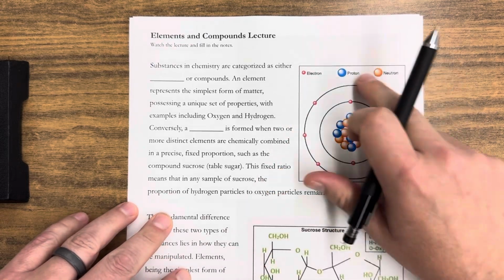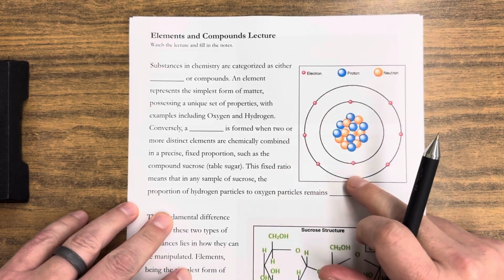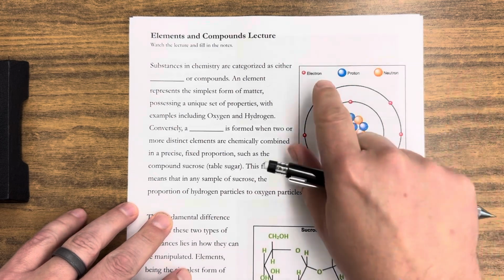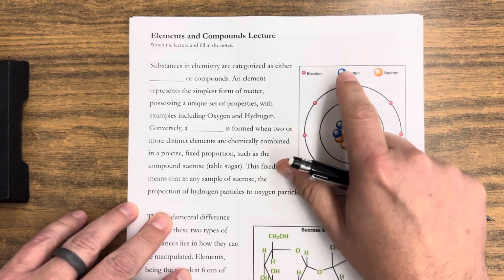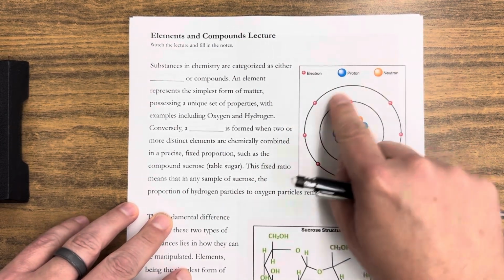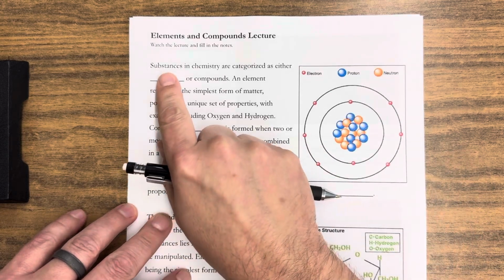Okay, so the first image I have here is an atom, and an atom is made up of three different parts: electrons, protons, and neutrons. But this is one atom, okay?